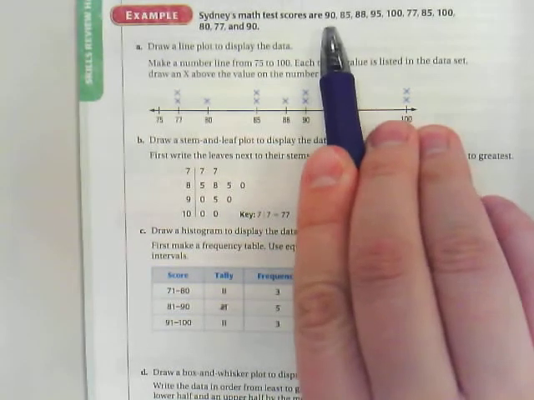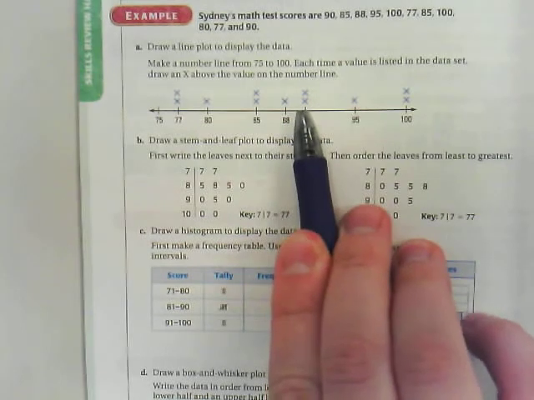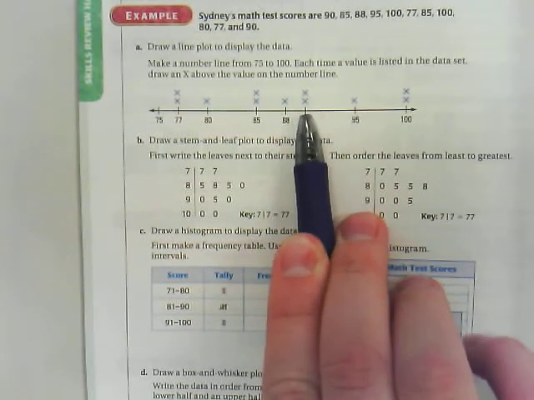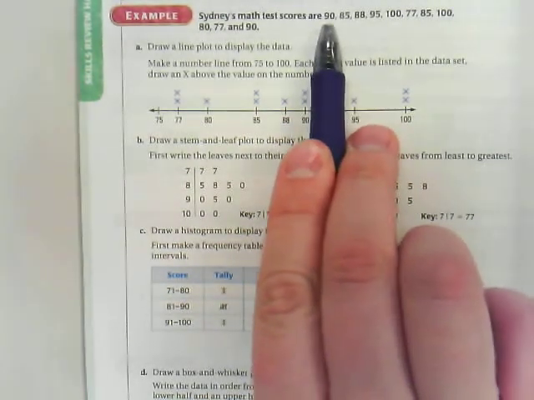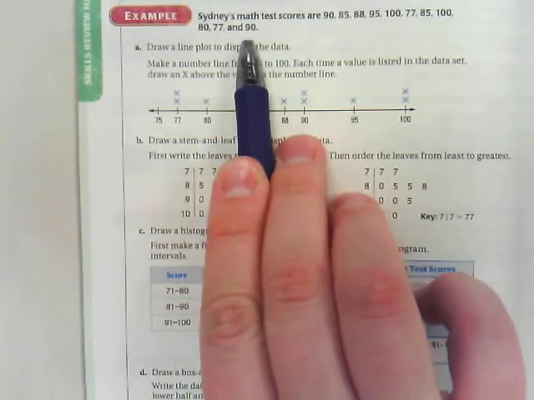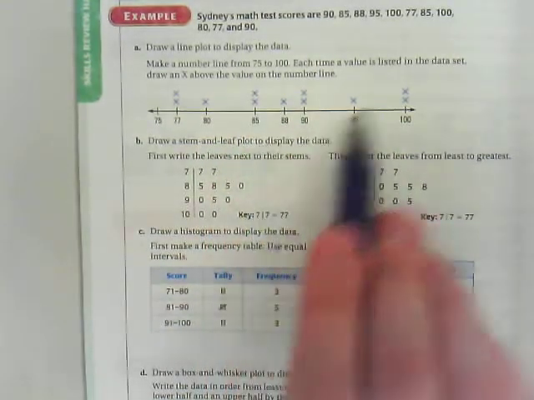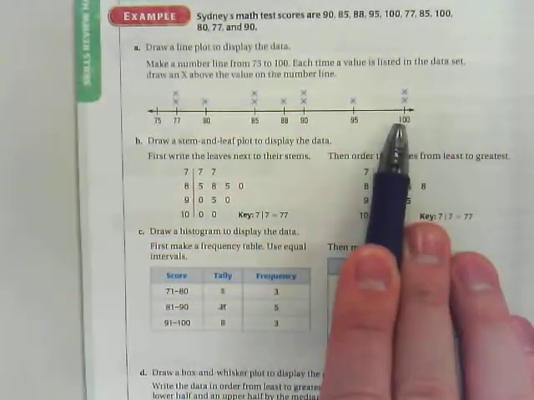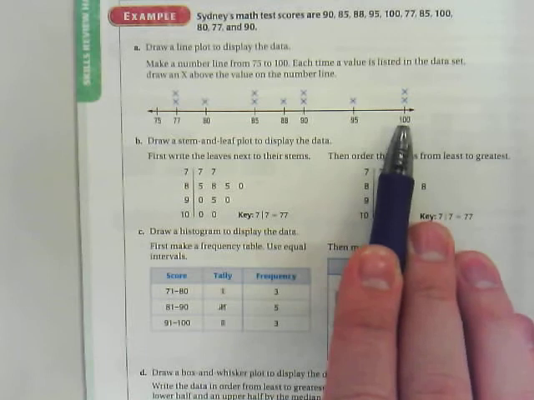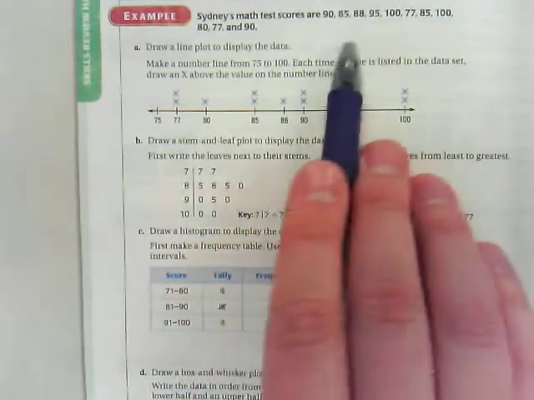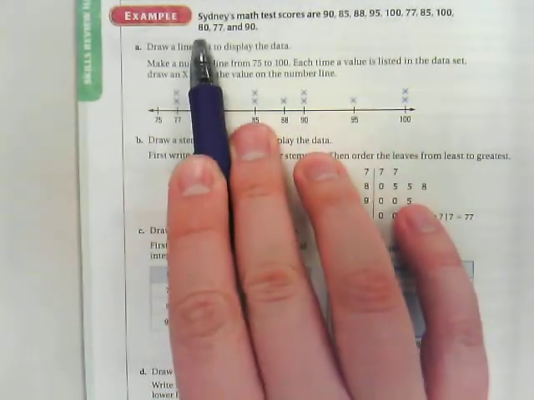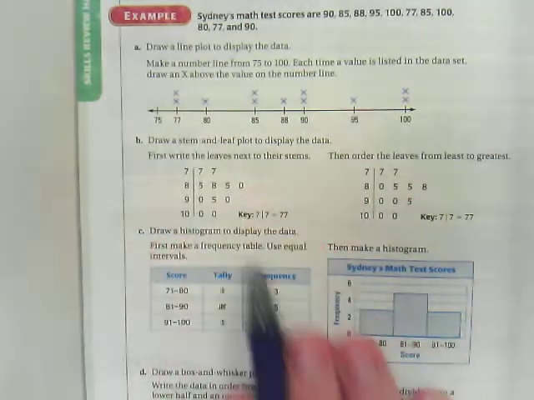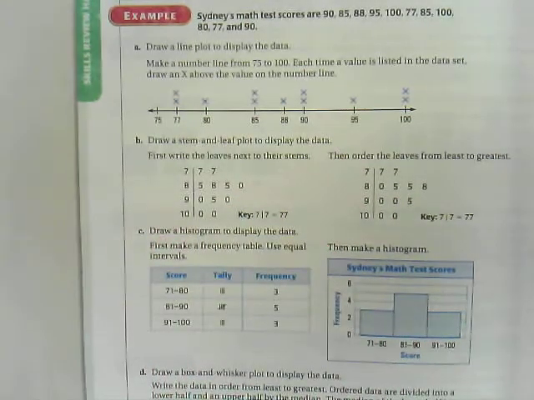So here's the 90, so that means when we go to 90, we're going to put an X above 90. Now you'll see there's two X's here, and that's because there's a 90 here and there's a 90 here, so we have two data points that are 90. We've also got two data points that are 100. Let's see, that one and that one. So we're going to have two X's above 100. 80, however, there's only one score that's an 80, that's right here. And so we're only going to have one X above the 80. So this is a good way to see the distribution of data.